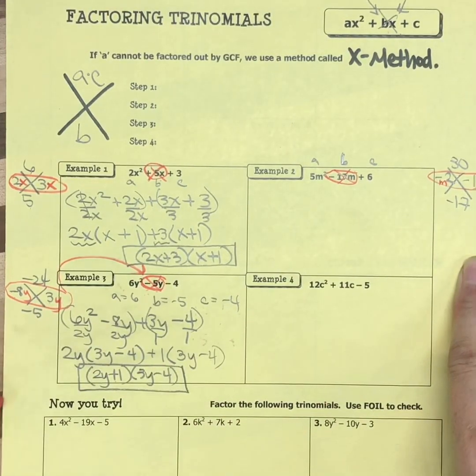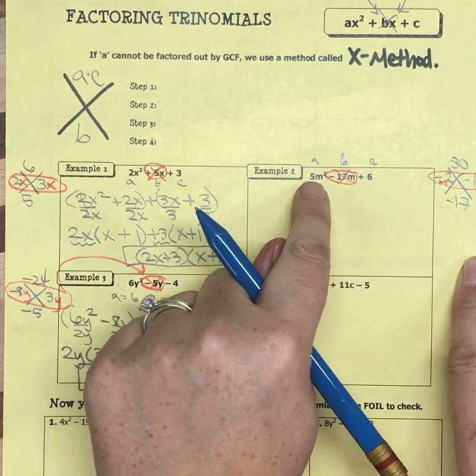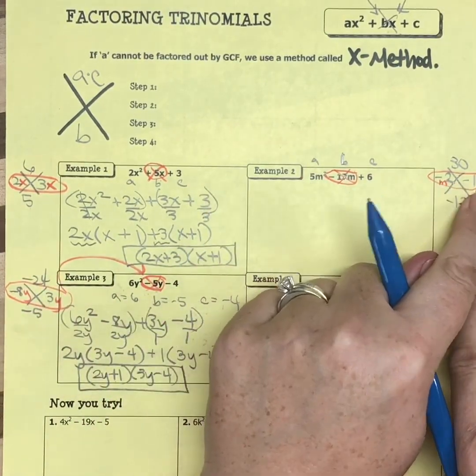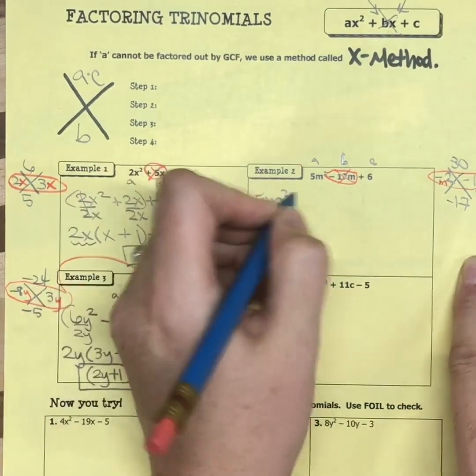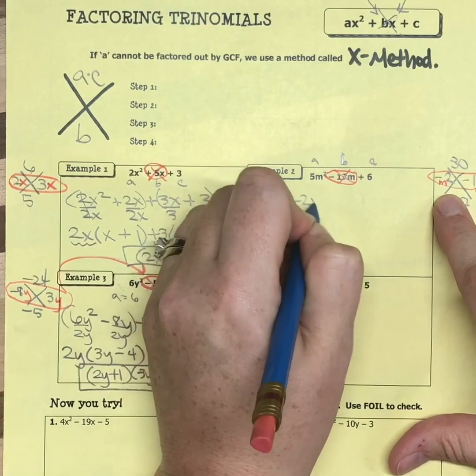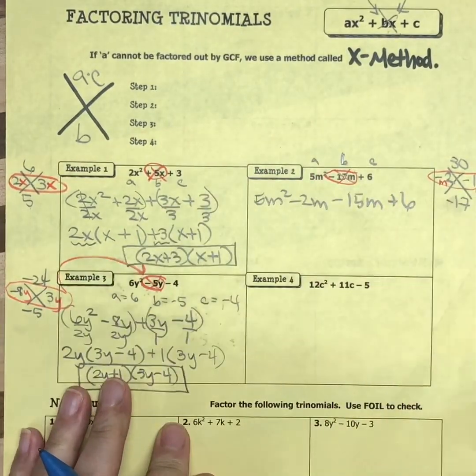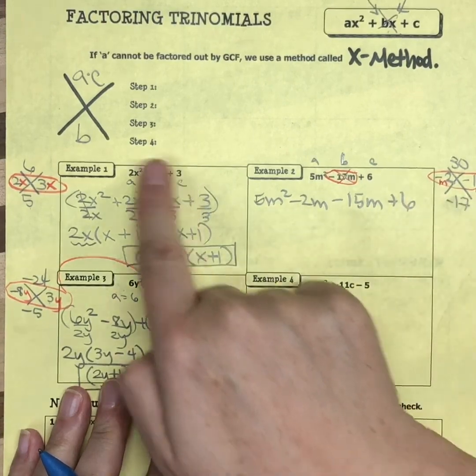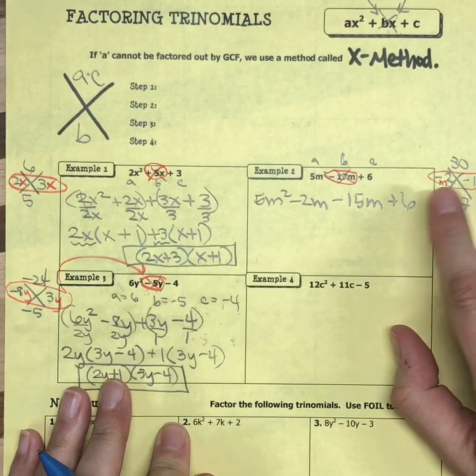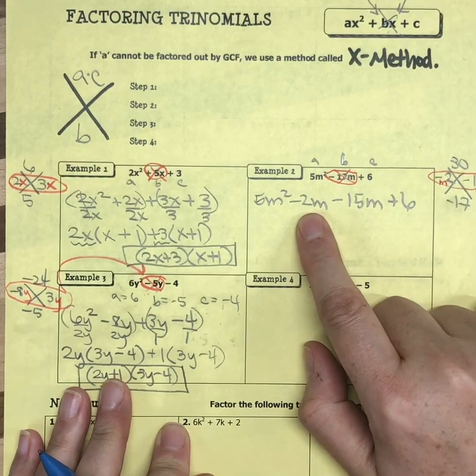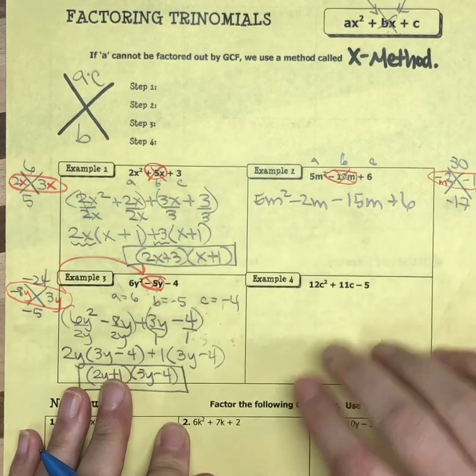So we're going to rewrite this trinomial with 4 terms. The first, the middle 2, and then the last. So we have 5m squared minus 2m minus 15m plus 6. Now I'm just going to let you know, it doesn't matter whether you have the -2 or the -15 first, but I'm just not going to do both ways, okay?